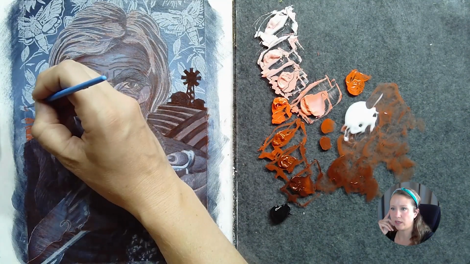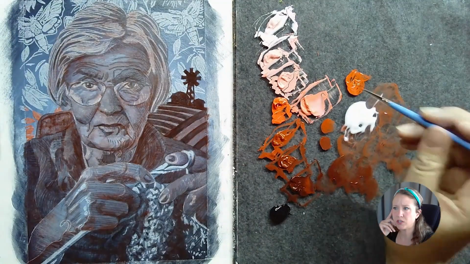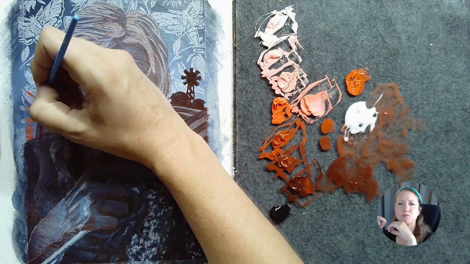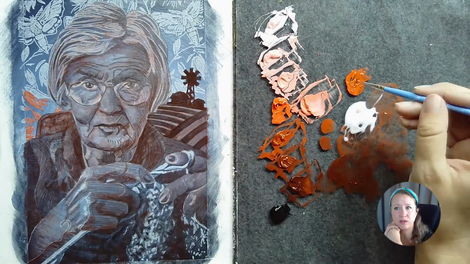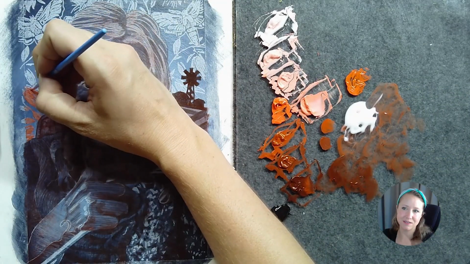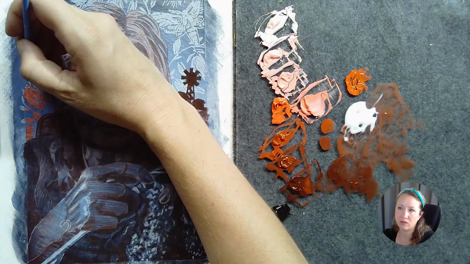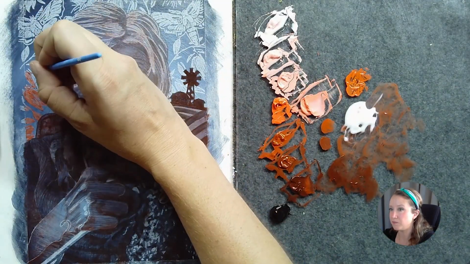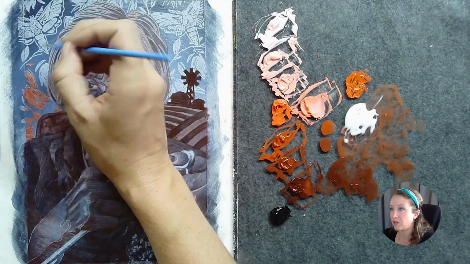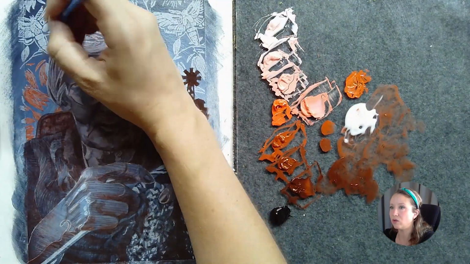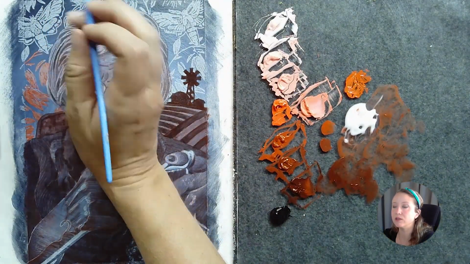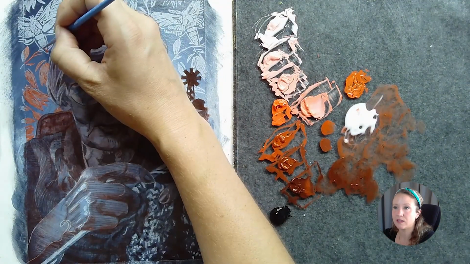Okay, at the moment I am using something called a detail brush, which is very small to a point, and it makes it very easy to have control when painting details. And because we laid down a white transfer, adding a transparent layer of color on top of it is going to glow more than if we had it blue.